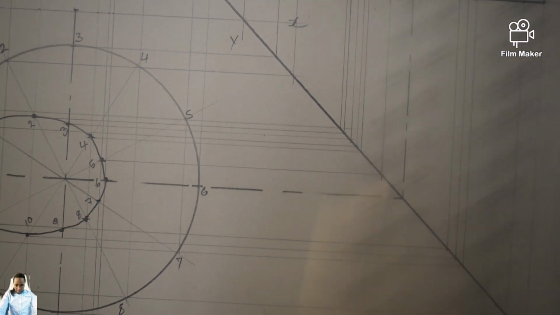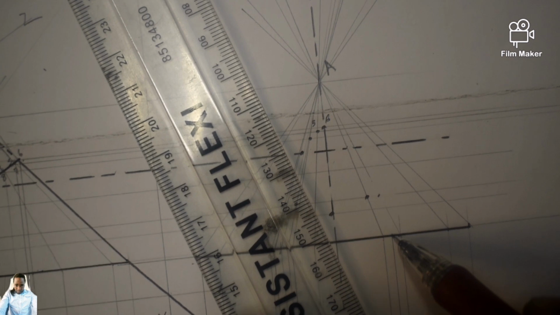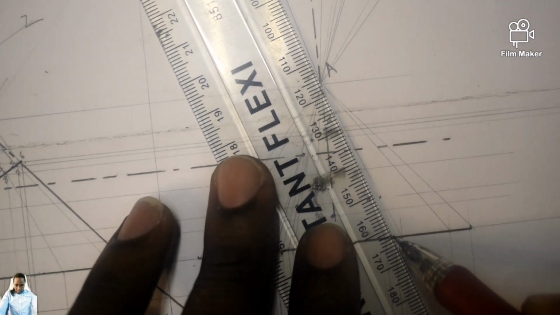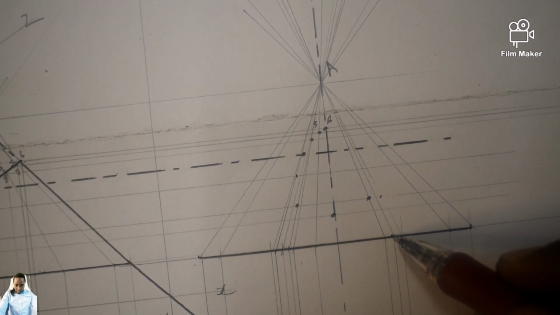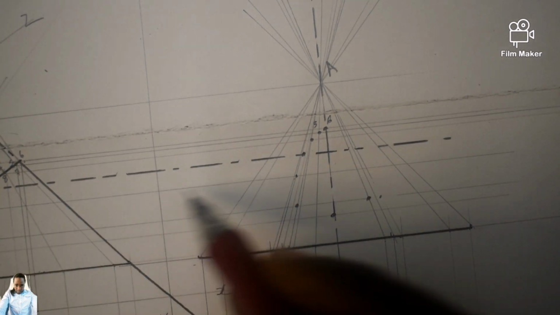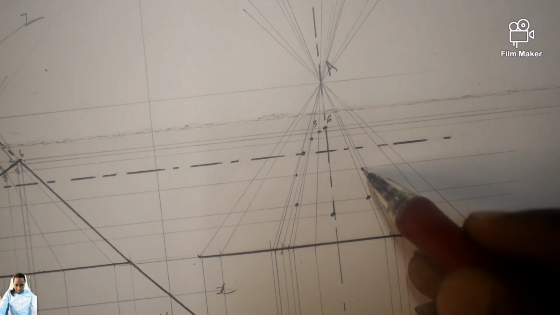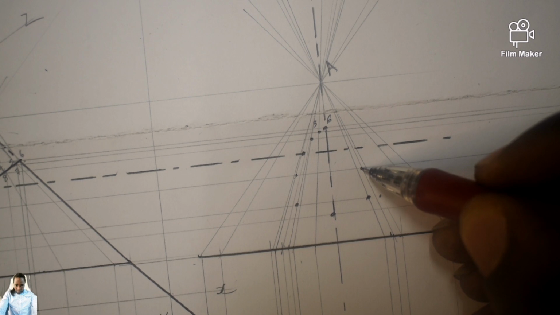Once it gets there, take it to your apex point. So point 10 is in line with point 2. There it is, which means I've got a point right there.